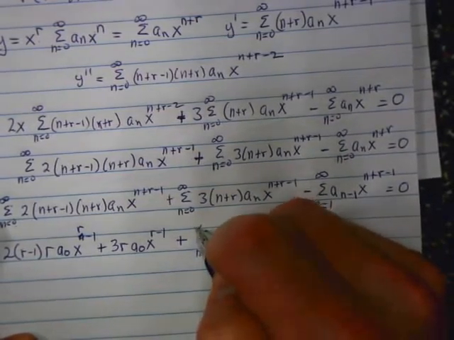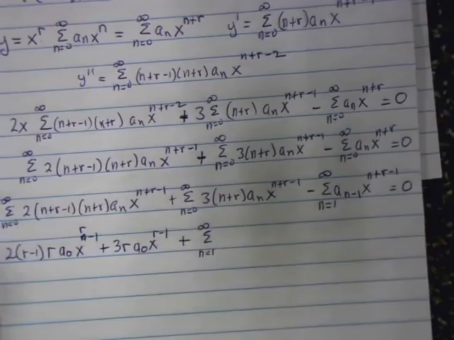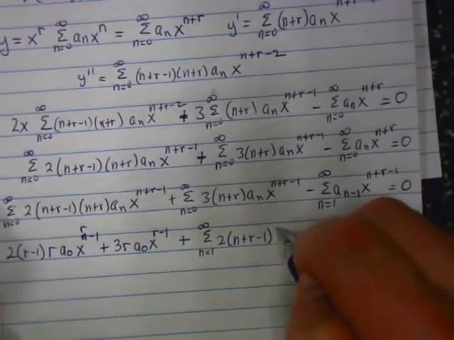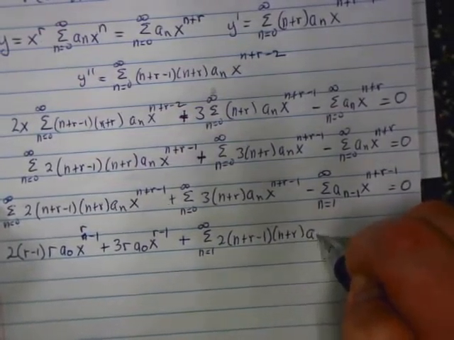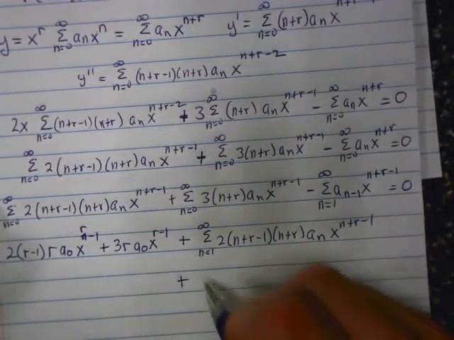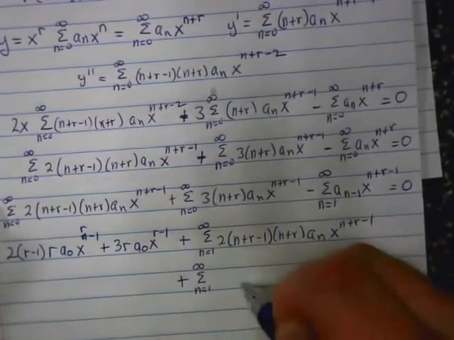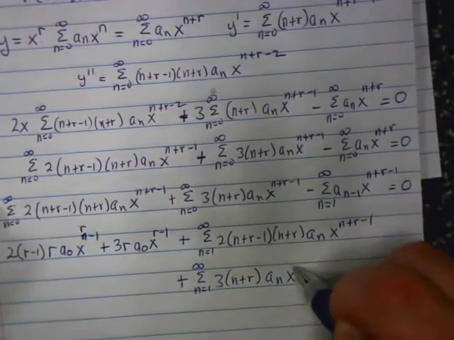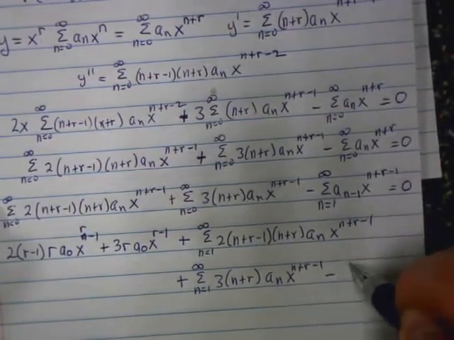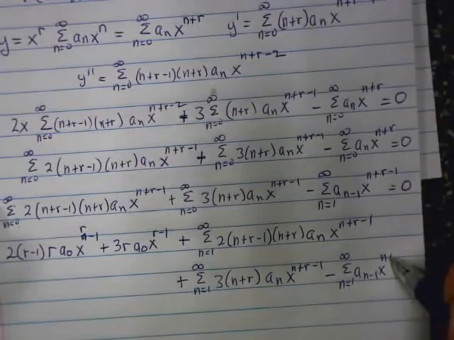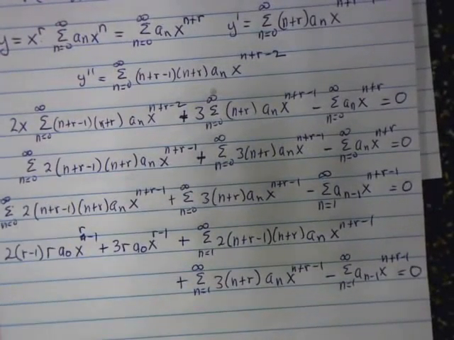Sum n equals 1 to infinity, 2 times n plus r minus 1, n plus r, a sub n, x to the n plus r minus 1, plus sum n equals 1 to infinity, 3 times n plus r, a sub n, x to the n plus r minus 1, minus the sum n equals 1 to infinity, a sub n minus 1, x to the n plus r minus 1. All that, all combined, gives me the nice little number 0.